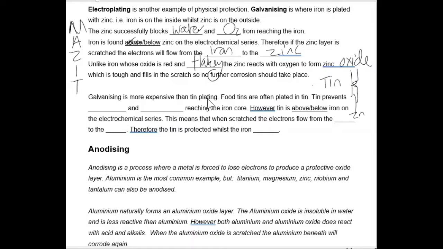Galvanizing is more expensive than tin plating. Food tins are often plated in tin. Tin prevents water and oxygen from reaching the iron core. However, is tin above or below iron, right? So there's your iron, right? So tin is actually below iron, right? This means that when scratched, the electrons flow from the iron to the tin.